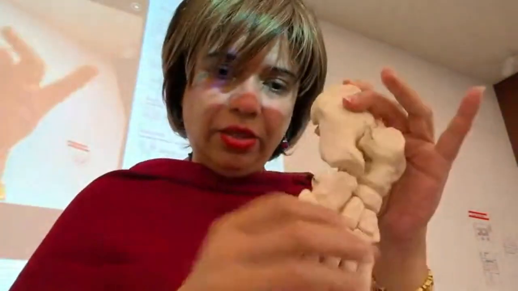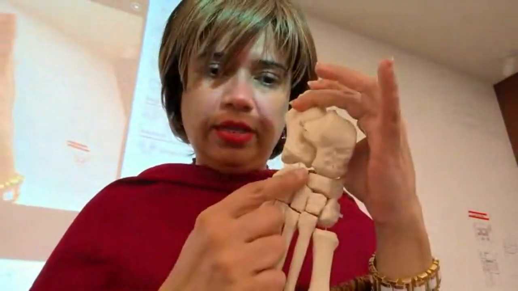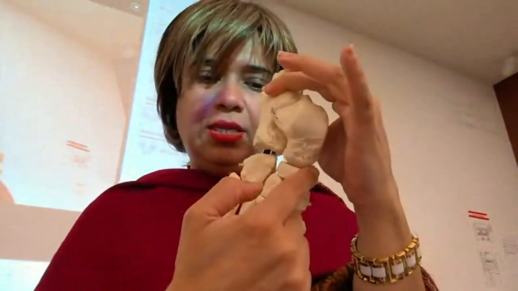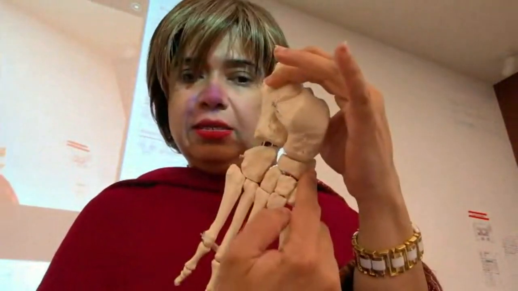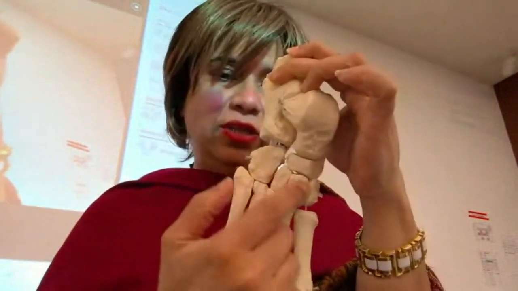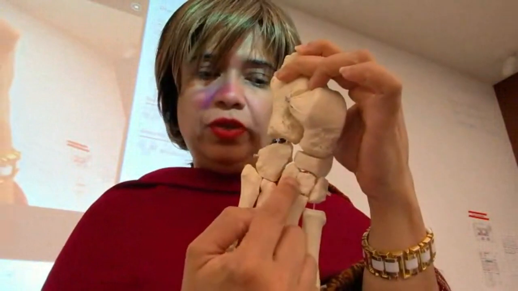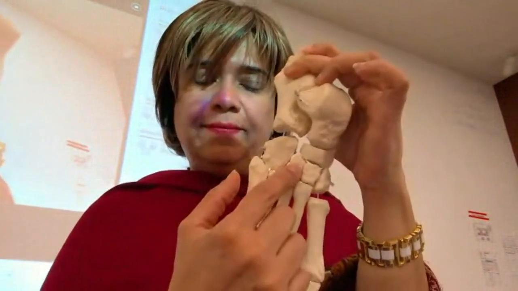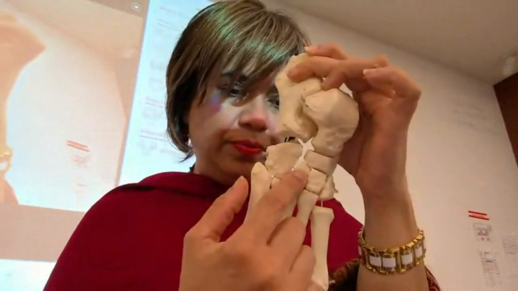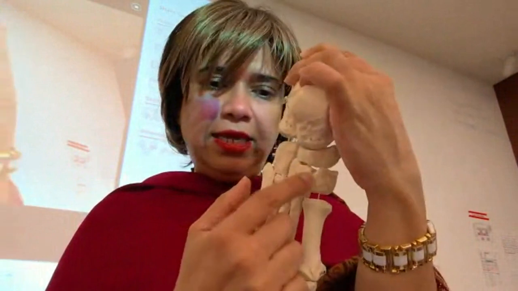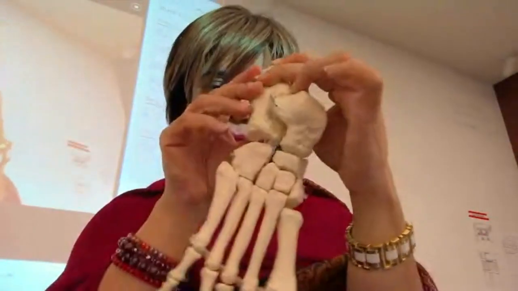Okay, then you have right here this bone. This is the navicular bone, and this big bone is cuboid, and then you see these three. These are the three cuneiforms. So this is your middle one, in the center one. This is your medial cuneiform. This is intermediate cuneiform, and this is your lateral cuneiform.